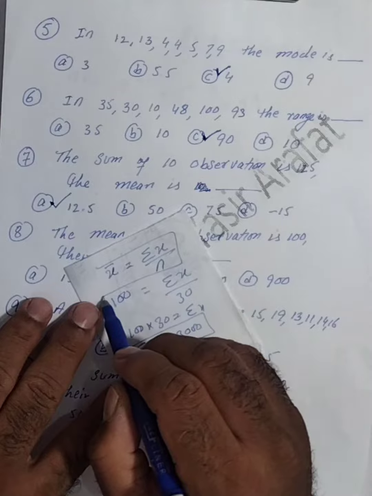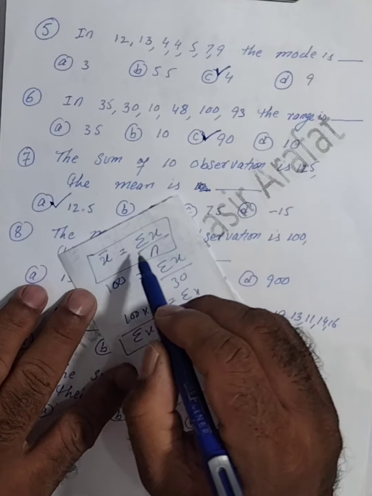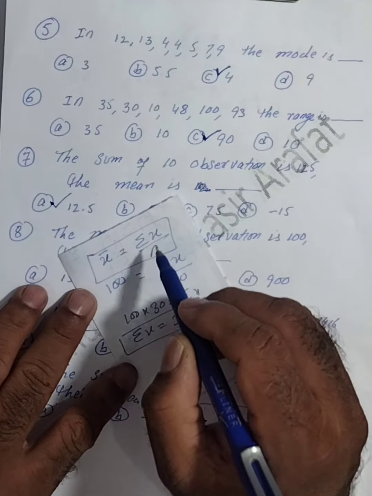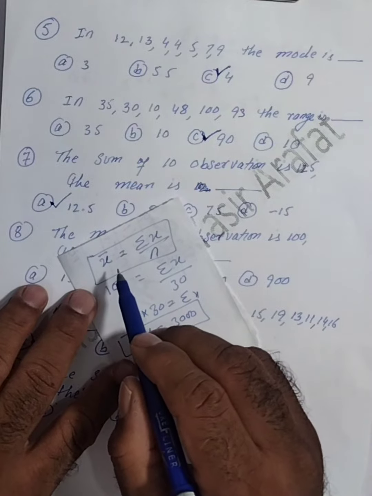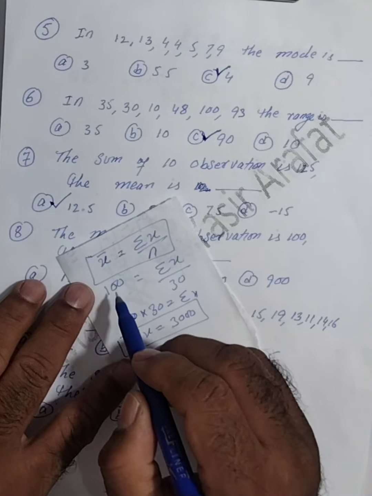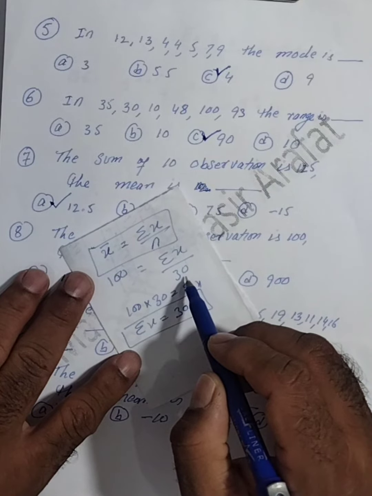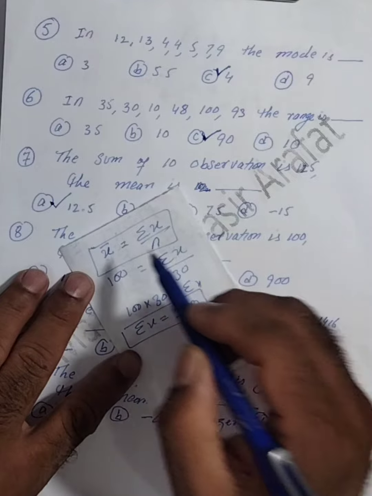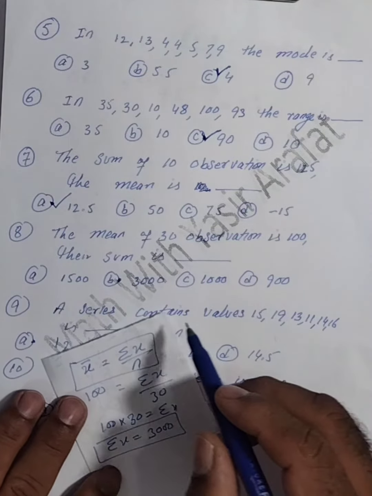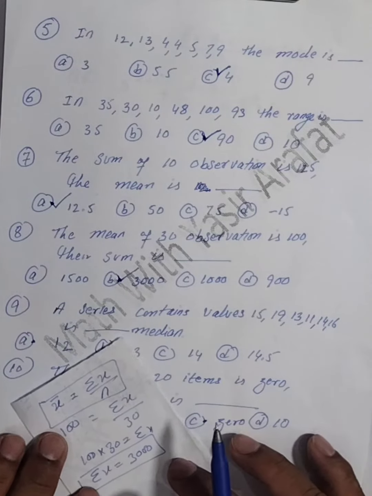Keep this basic formula in your mind; there are three variables. Number one is the mean, another is the sum of observations, and the third is the number of observations. Here two values are given: the mean, which was 100, and the number of observations, which is 30. So we are able to find the sum of observations. The correct option is 3000.